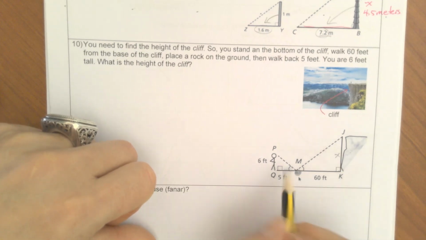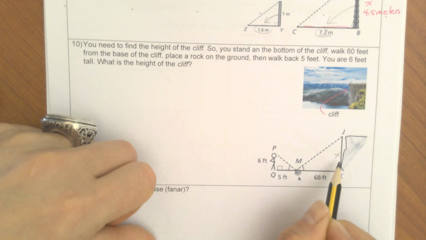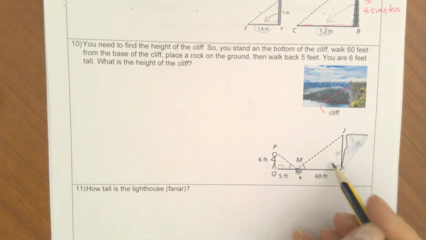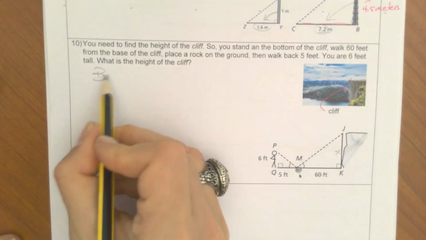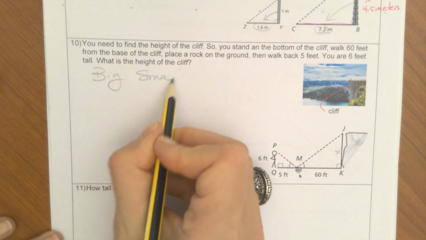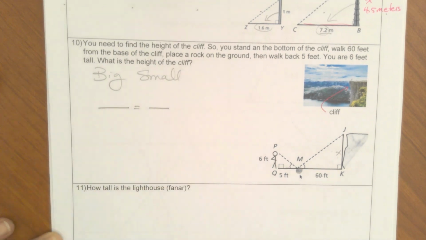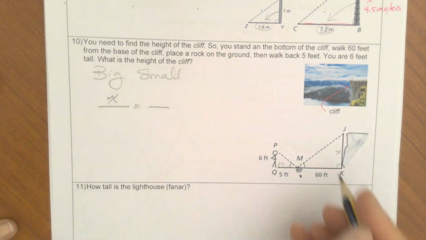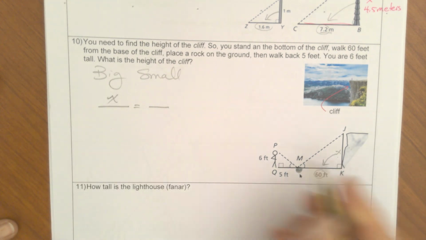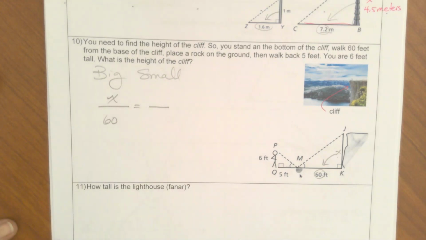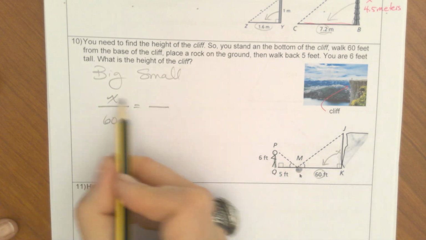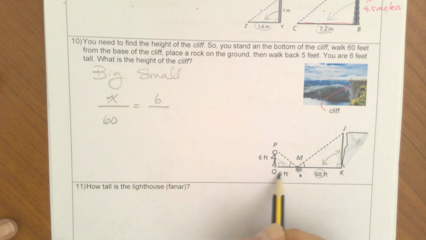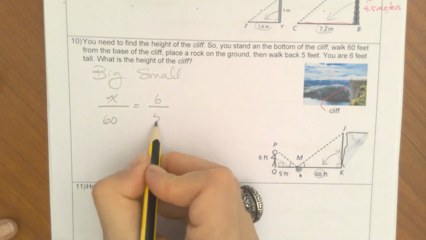Yeah, because we have 3 numbers and a missing piece of information. We have 2 triangles. Here's big, small. Big, small. There. So X is on the big one, so we always put our variable, the letter up. The only other number is 60, so I have to use it. So the height of the cliff is X, the height of the person is 6. So that matches that. And 5 feet, that matches that. 60 and 5 go together.